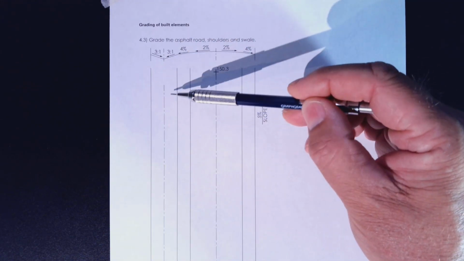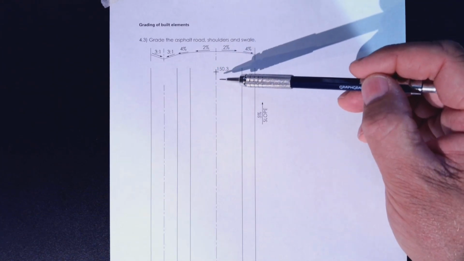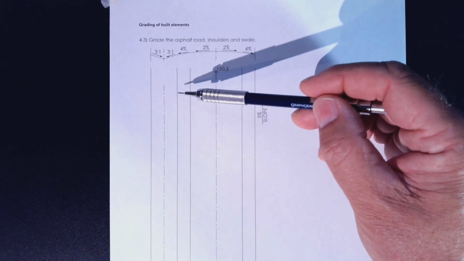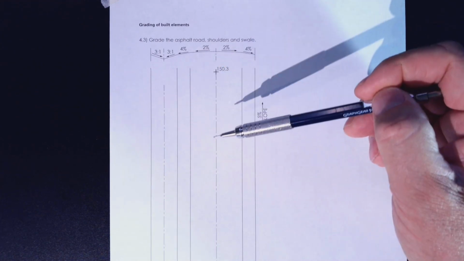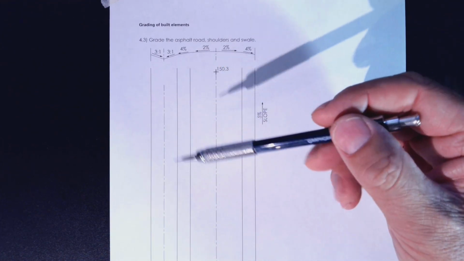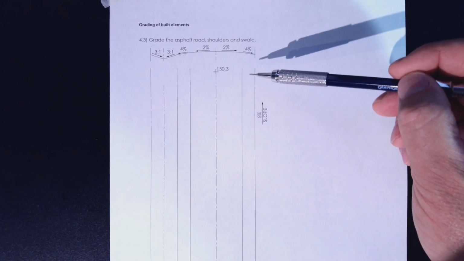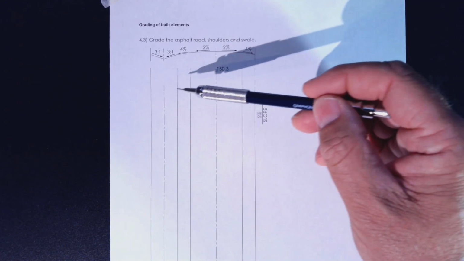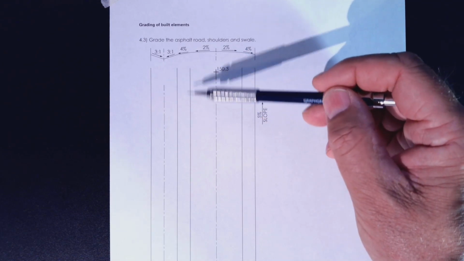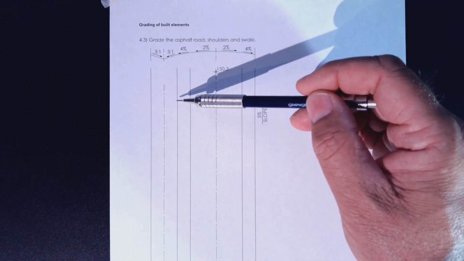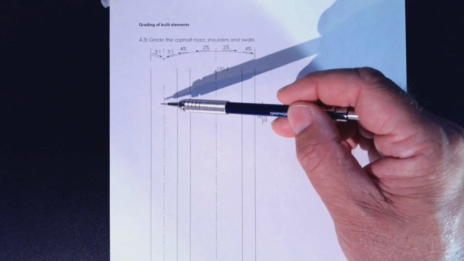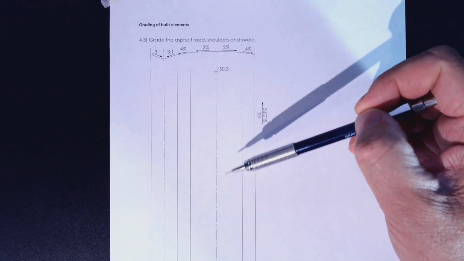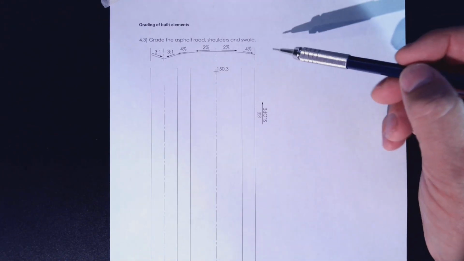So this would be more of a rural type road situation in Washoe County, outside the city limits, City of Reno limits. In unincorporated Washoe County you see a lot of roads like this where they don't have sidewalks. They just simply have a shoulder and then a swale to catch the water. So let's go ahead and do this one.